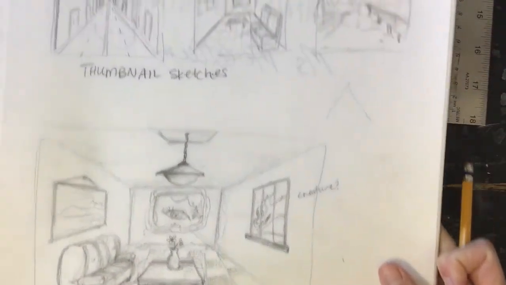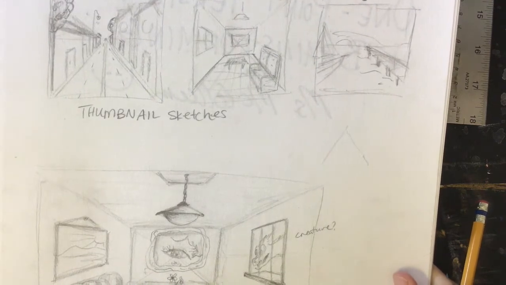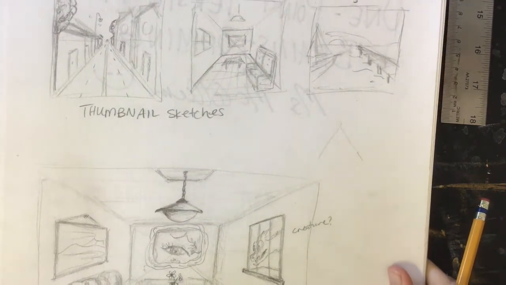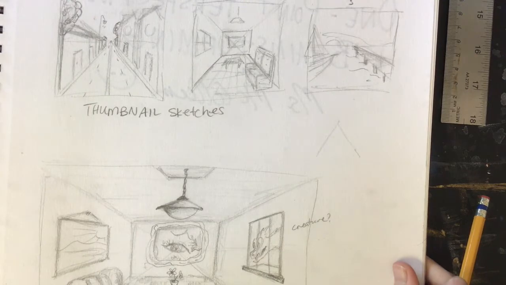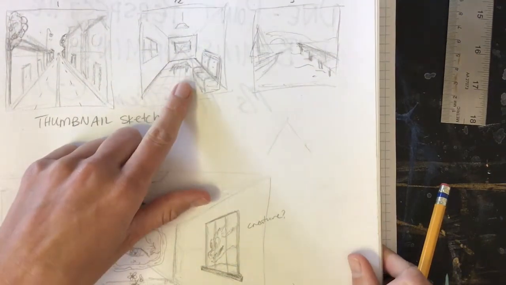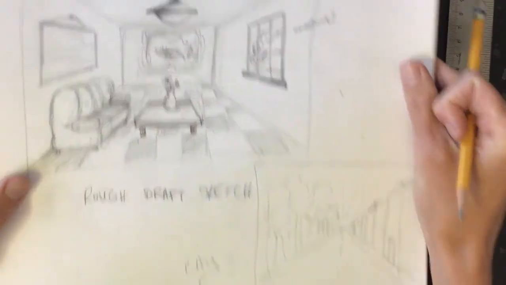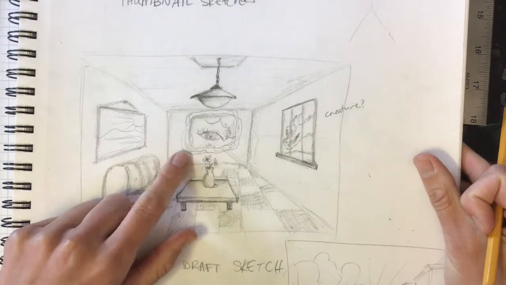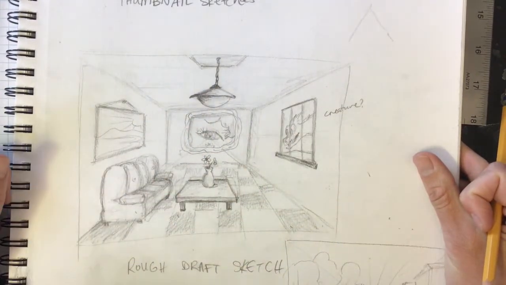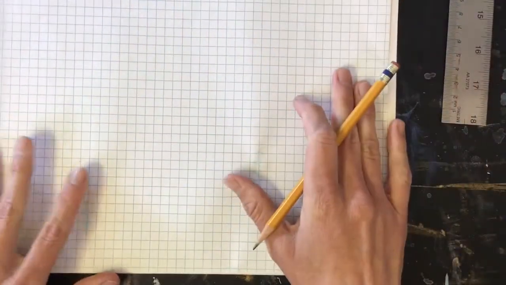Also, remember last week we did our thumbnail sketches and our rough draft. So get those out if you don't have them. You can pause the video and find them. The reason why is it's good to remember your thought process. I started with a rough idea, and then I developed it into this more weird looking room. Alright, so I'm going to try to draw something similar to this on a more finalized version.